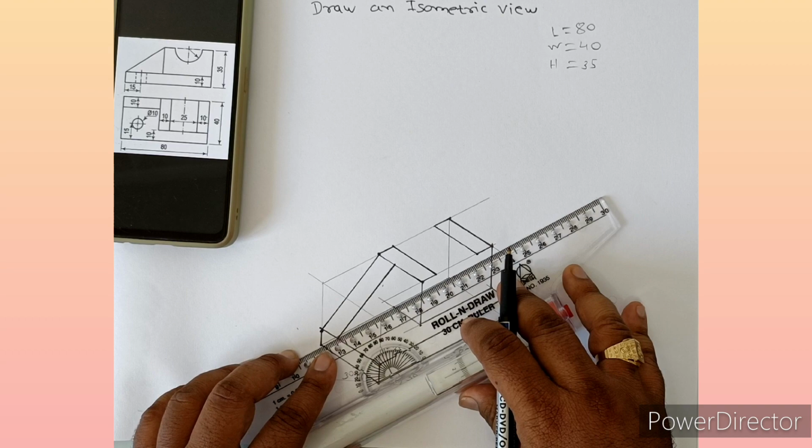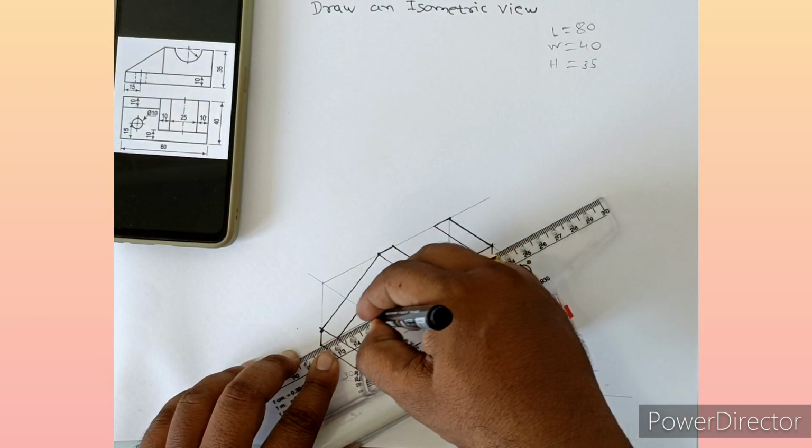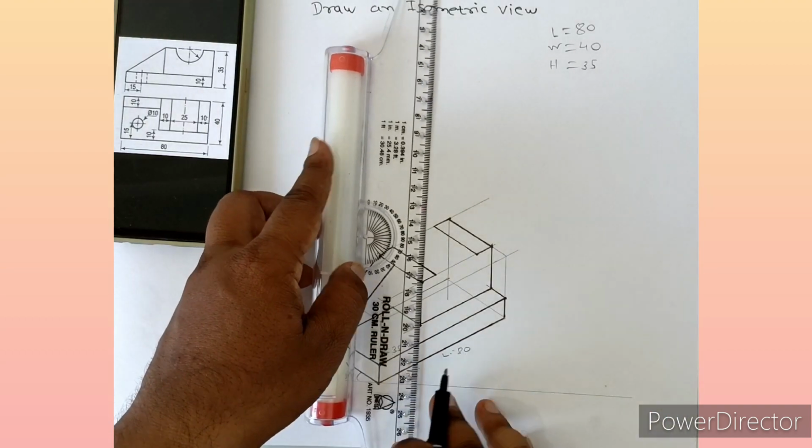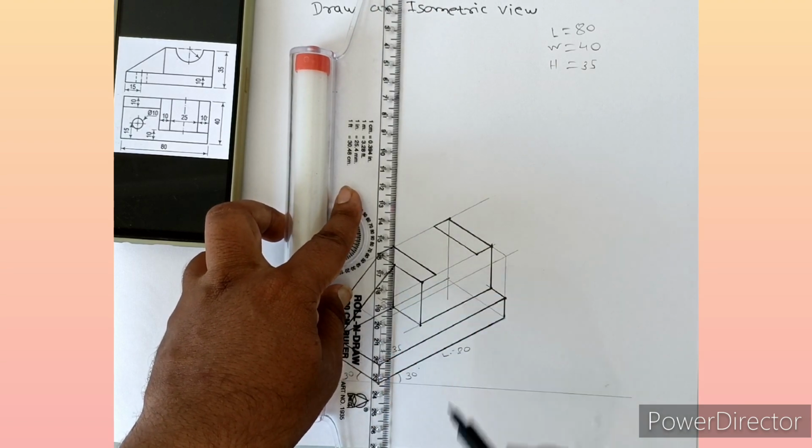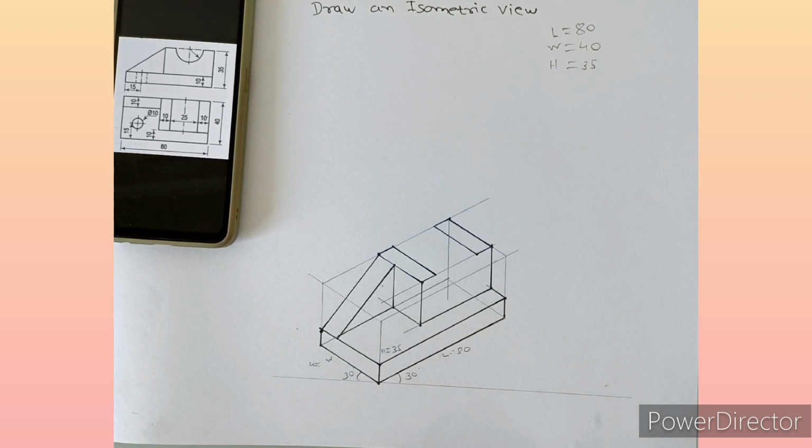Okay, and in this way you can join, or vertical you have to draw. Okay, clear students?